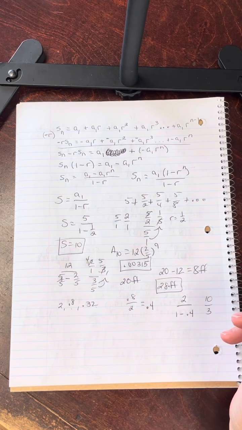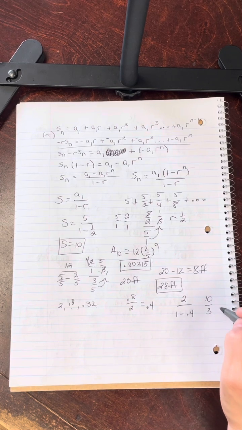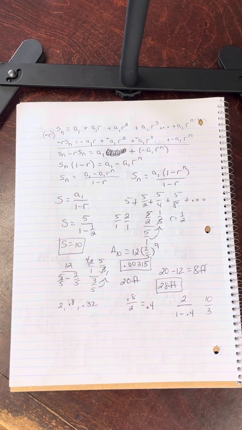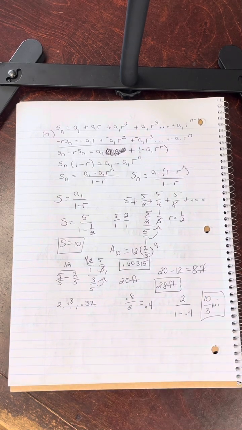Your decimal was going to be 3 point something. So it summarizes, even though this is silly, that the rabbit, if it runs indefinitely, which obviously would be impossible because a rabbit can't continue to run, it's going to die at some point. But if it did run forever, it's actually only going to travel 10/3 miles. 10/3 miles. Okay.